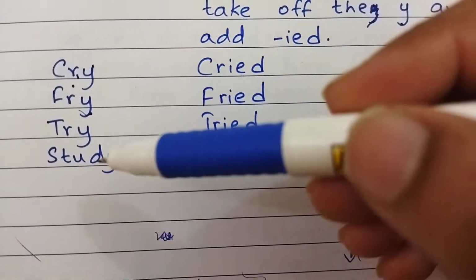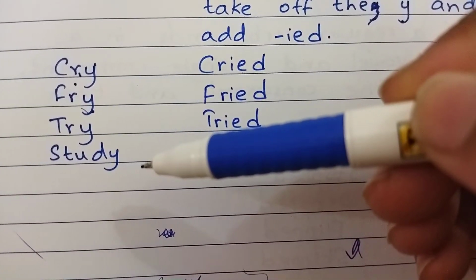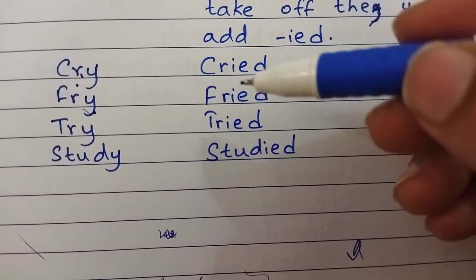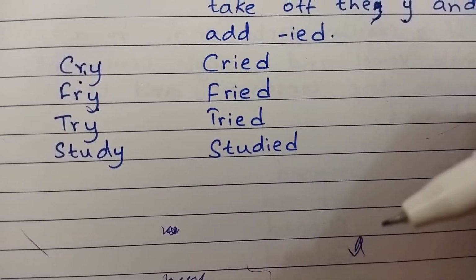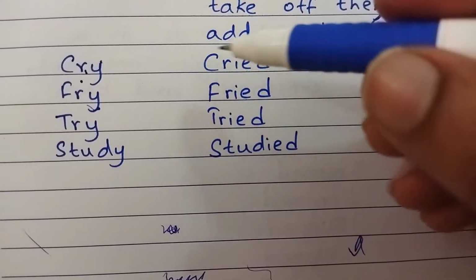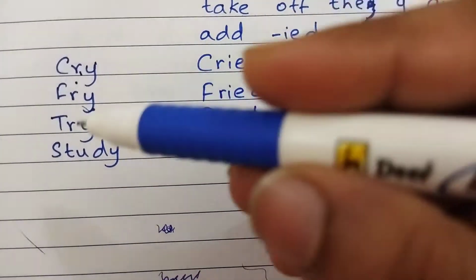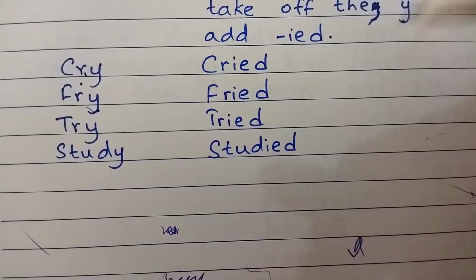So if there is a consonant followed by a Y at the end of a verb, we need to remove the Y and then we need to add I and ed at the end of the verb, right? Cry, cried, cried. Fry, fried, fried. Try, tried, tried. Study, studied, studied, right?